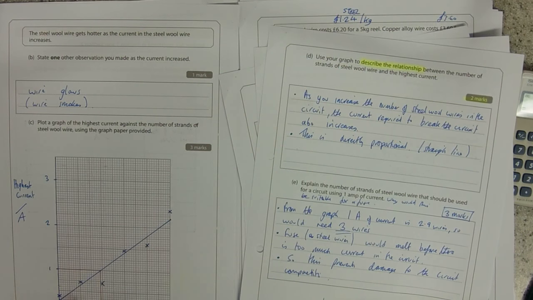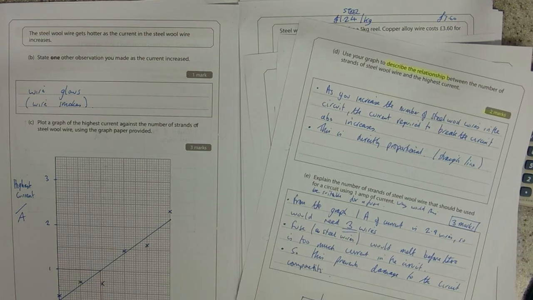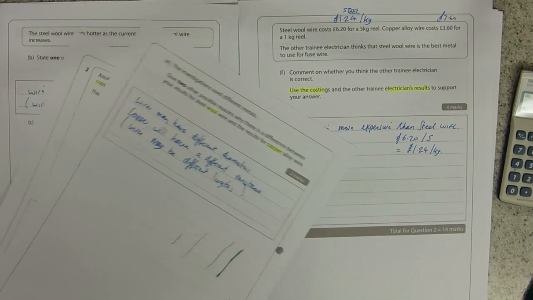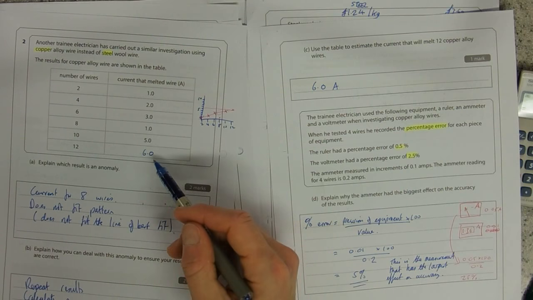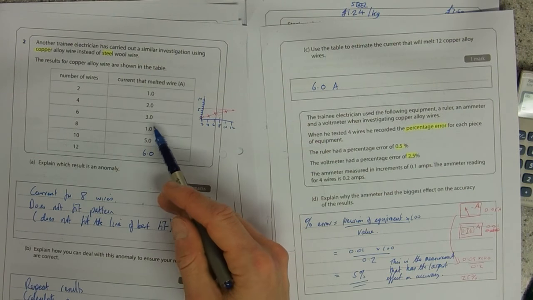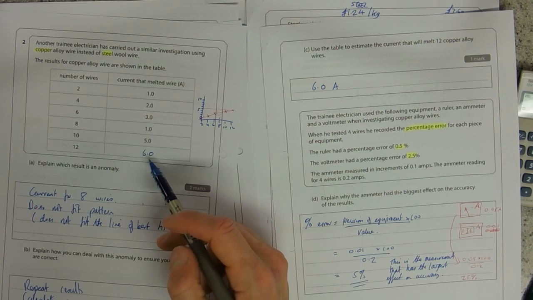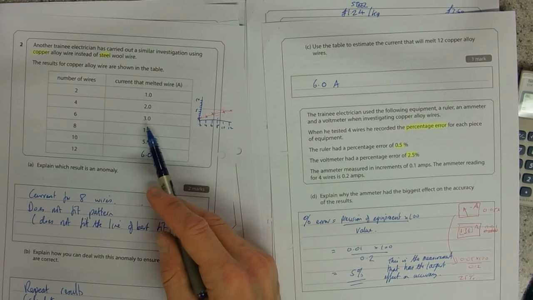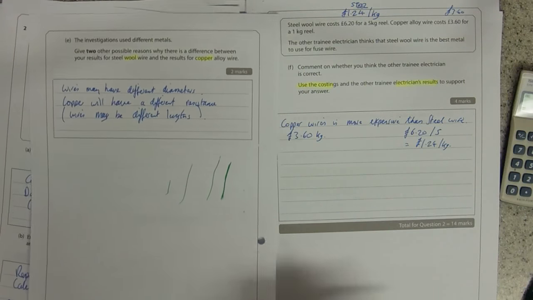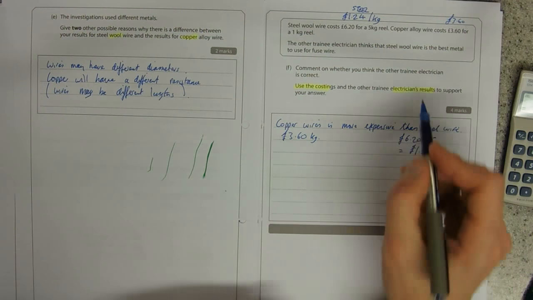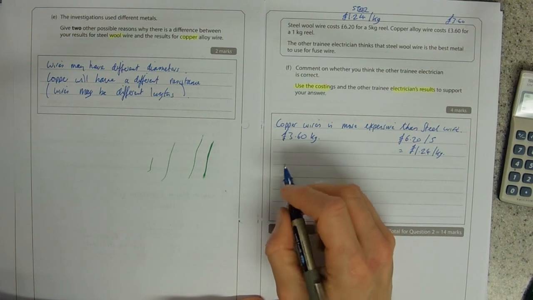So that was your graph. So your maximum current was just over 2, whereas the electrician's current got up to, well, for 6 wires, slightly higher 3, but they've got it up to 12 wires. So actually there's not that much difference. They've got a slightly higher current needed to melt the wire. So we're using these results. That's what we're doing to support your answer.